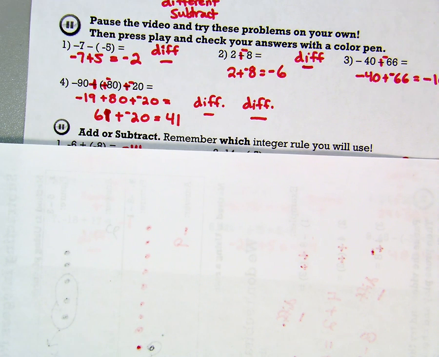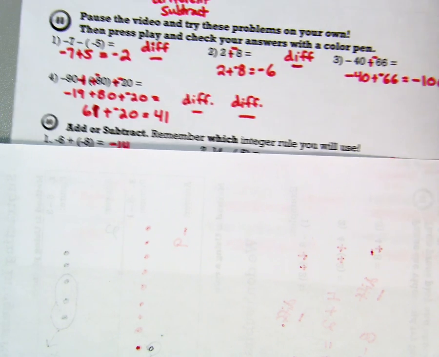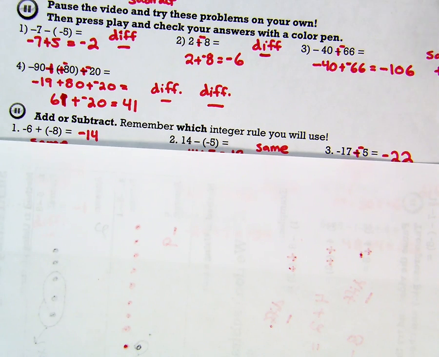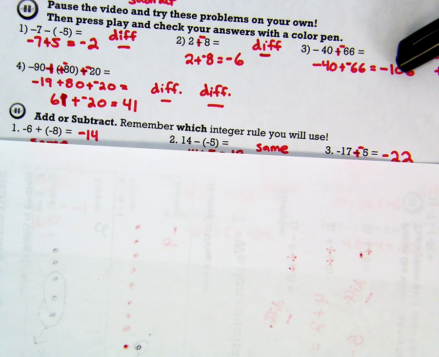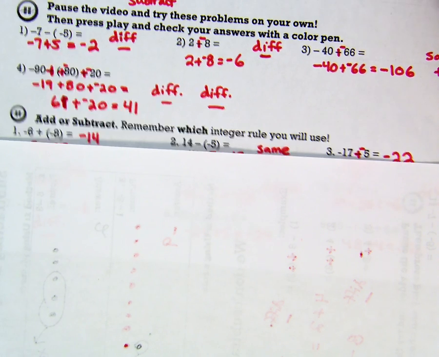Number 3, I have negative 40 minus 66. So now it turns into negative 40 plus negative 66. I'm adding the opposite. I notice the symbols are the same. So I'm going to go ahead and add my two numbers up. 40 plus 66 is 106. They're both negative symbols, which means my answer is going to be negative 106.